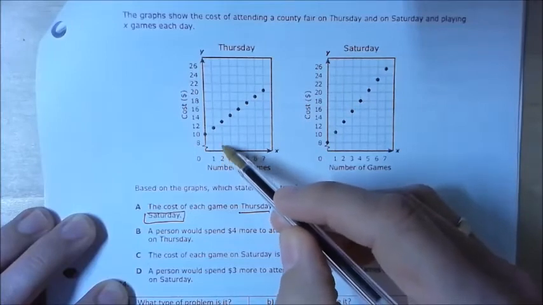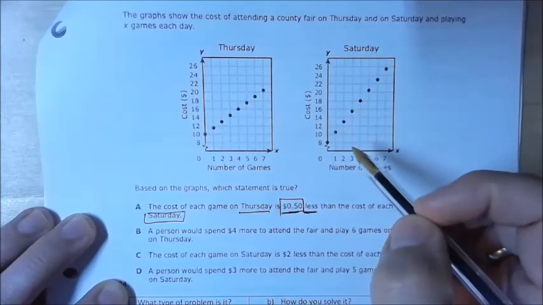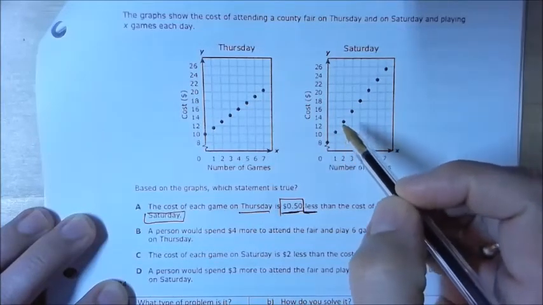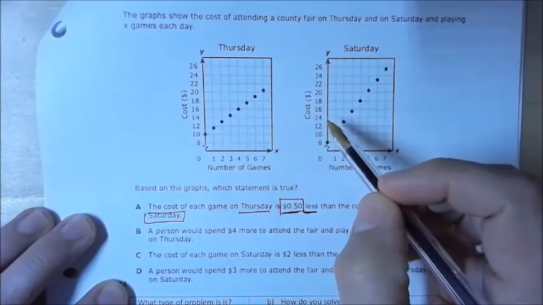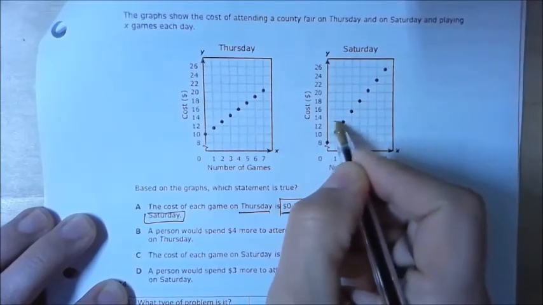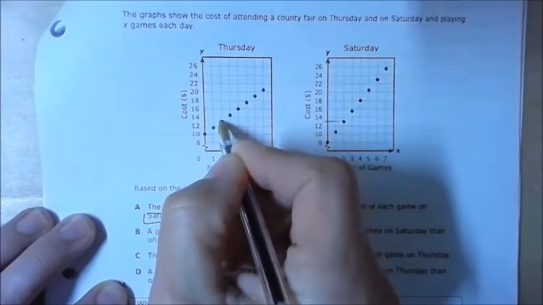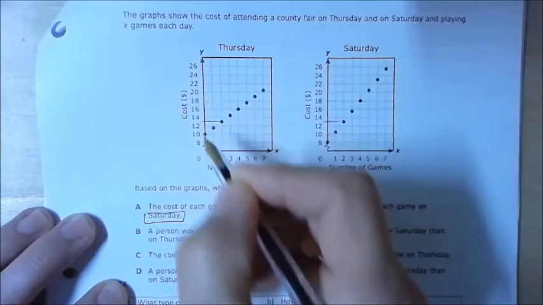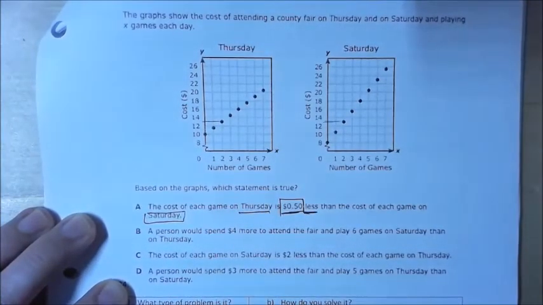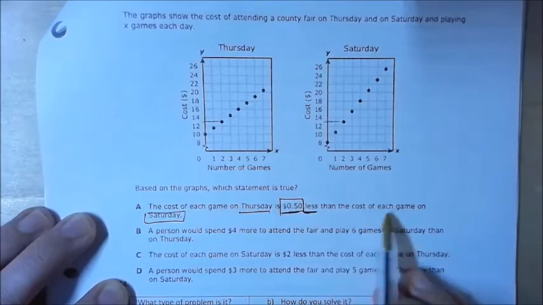If we go for 2 games, we go up. That's definitely right in the center at $13. So here's an issue. If we actually check for 2 games, it goes right through the middle at $13. And if we check for 2 games on this one, it goes right through the middle at $13. In other words, when you play 2 games, no matter if it's on Thursday or Saturday, the cost is exactly the same. So this statement says the cost of each game on Thursday is 50 cents less than the cost of each game on Saturday.